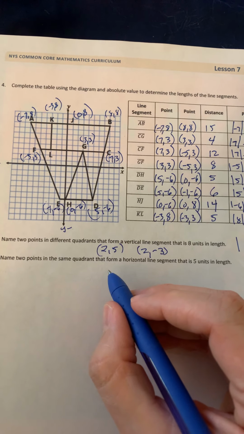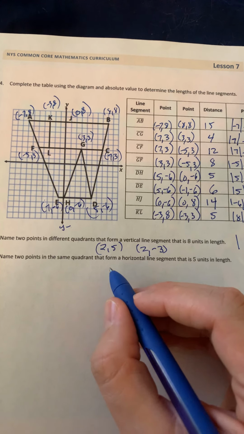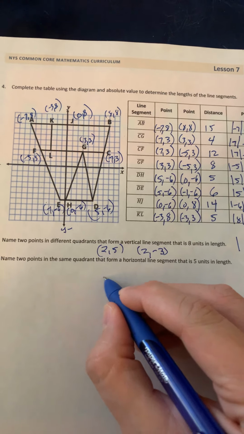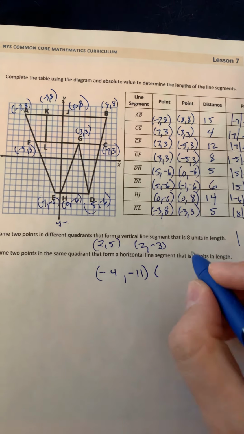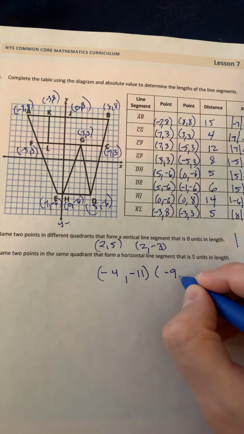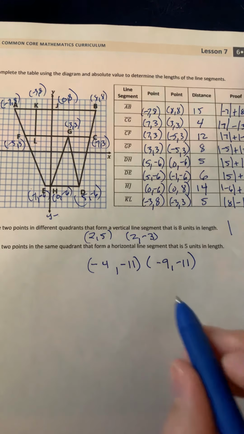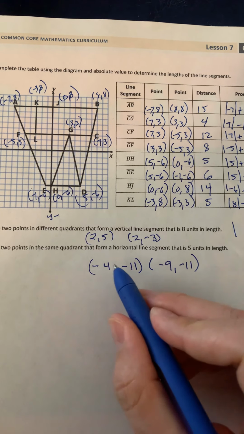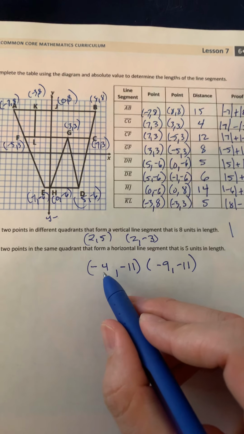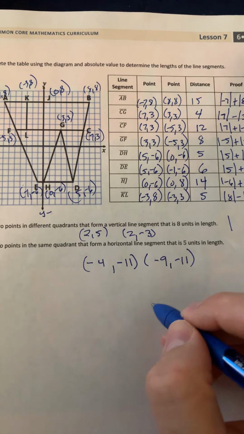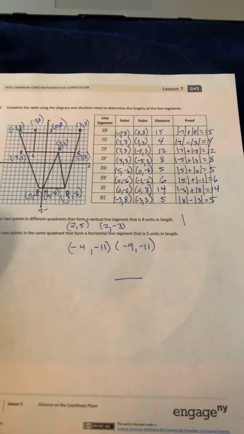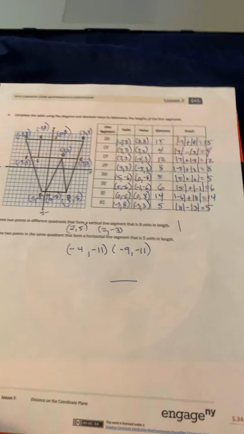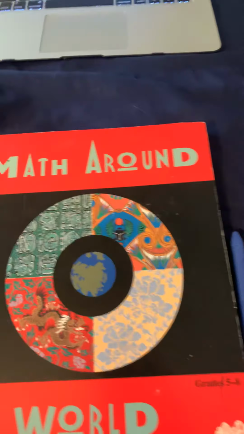And then two points in the same quadrant that form a horizontal line that is 5 units in length. I'm going to use this one. Okay, so the absolute value of negative 9 minus the absolute value of negative 4 is 5. And it'll make a line like that, all right? We did go over this, just want to explain it to you really quick. If you need to pause it, let me know, all right?